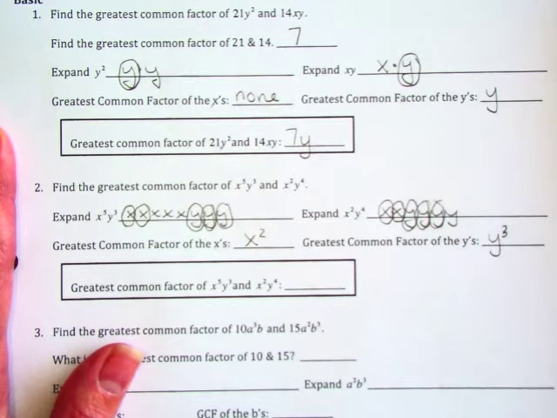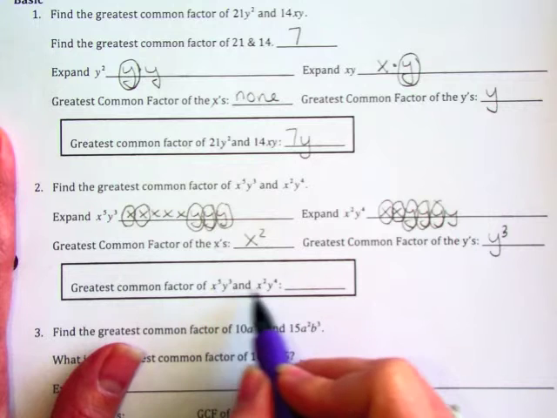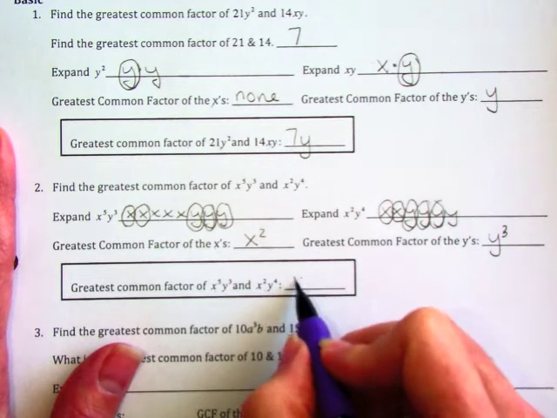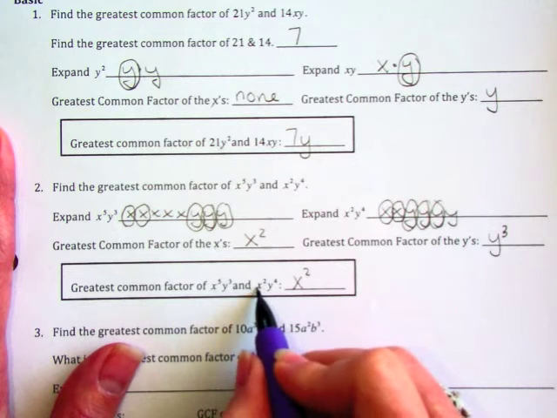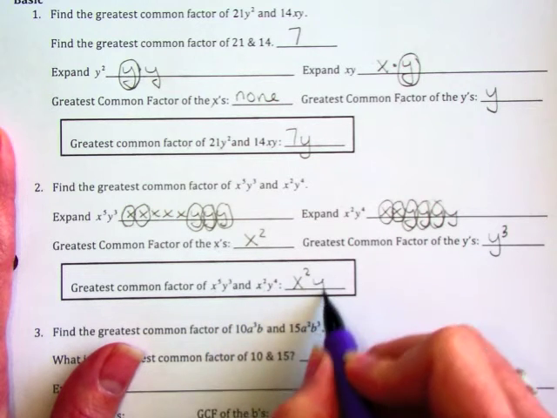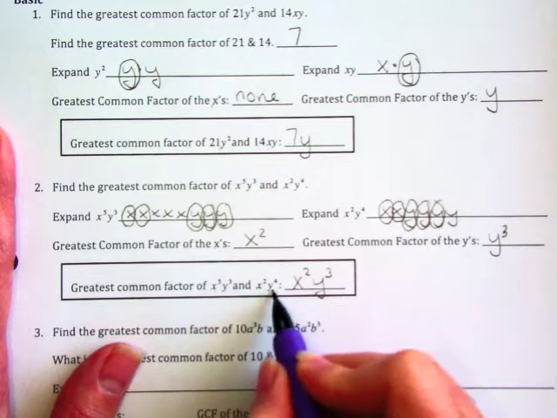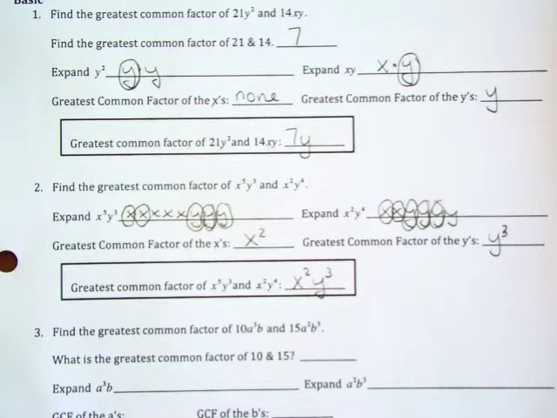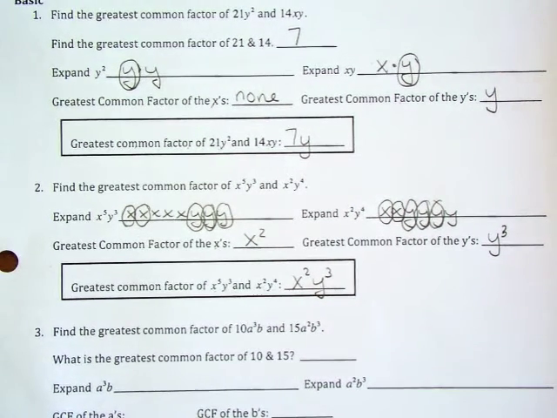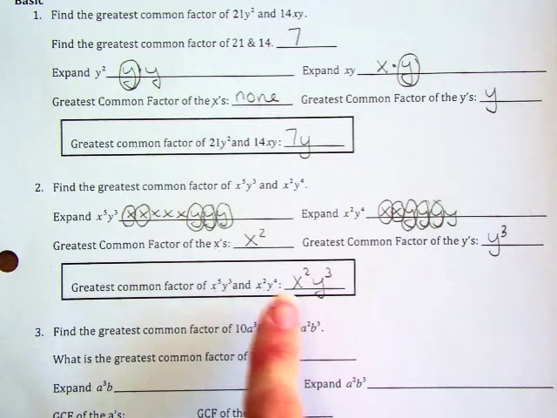So the greatest common factor of these two monomials has an x squared, because that's the biggest amount of x's they have in common, and a y to the third, because that's the biggest amount of y's that they have in common. Okay, our goal again is to say what's the biggest amount that I can divide both of those by. So they have to have the same amount of x's or y's or whatever variable you're working with in order to have that as a common factor.